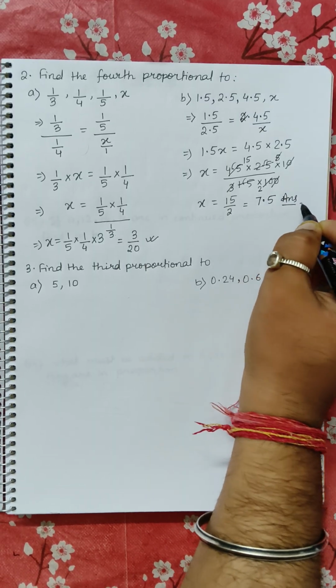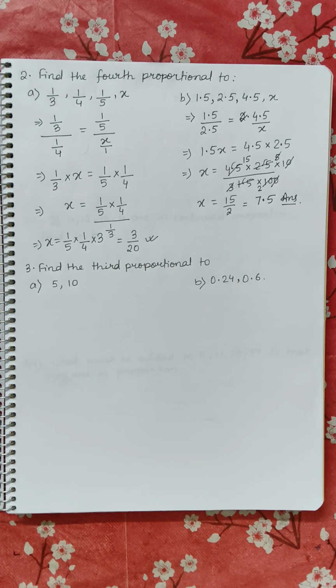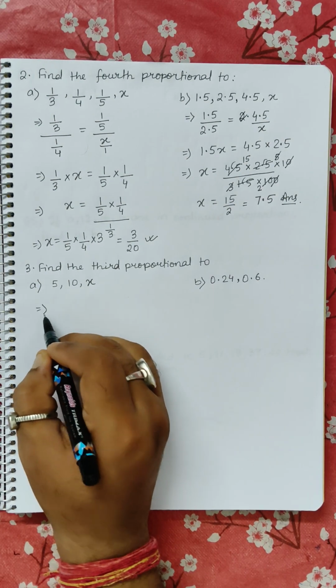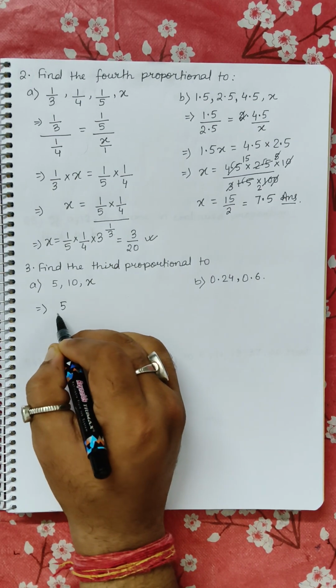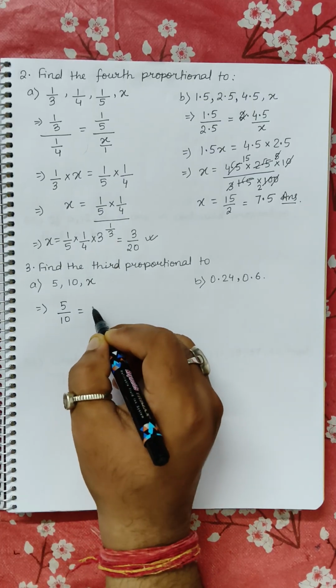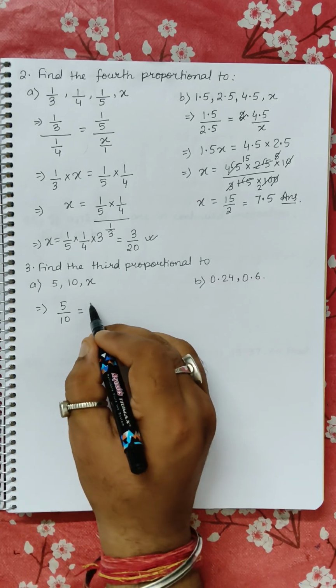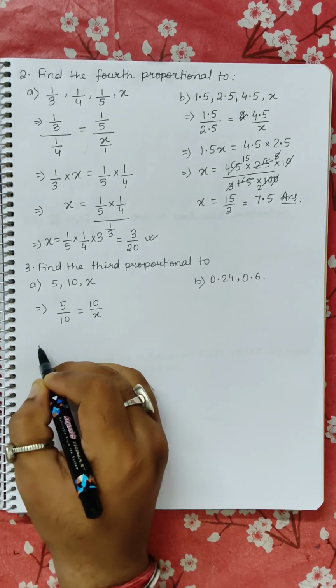Okay, now in the third question, here you have to find the third proportion. So we will take the third proportion as x. Then we can write it as 5 upon 10 is equal to, you have to take it as continued proportion. Okay, so 5 by 10 is equal to 10 upon x.